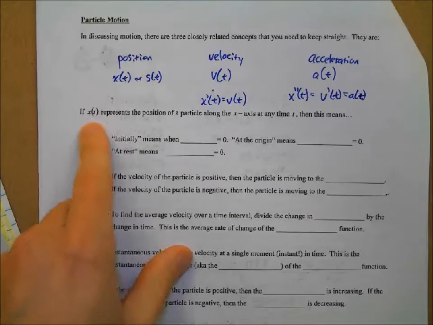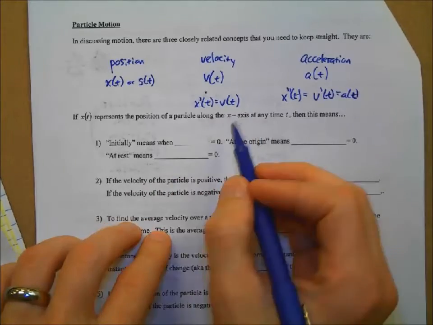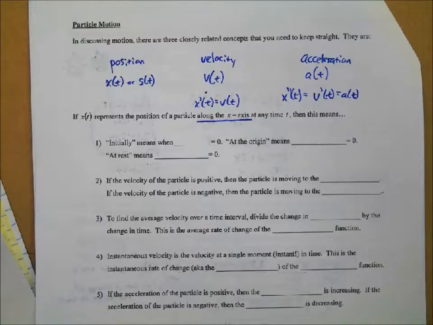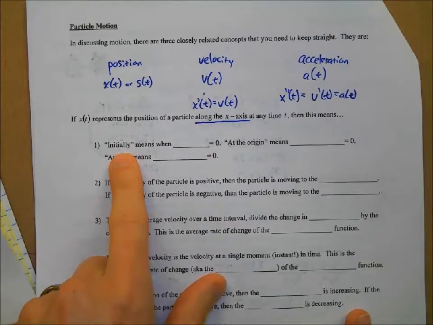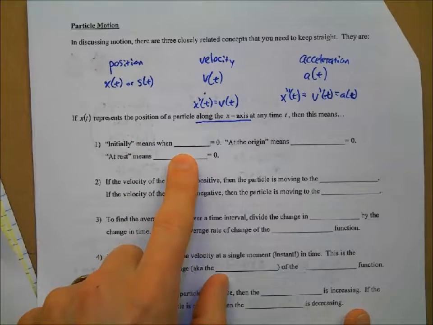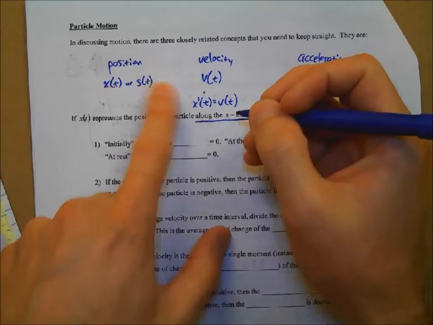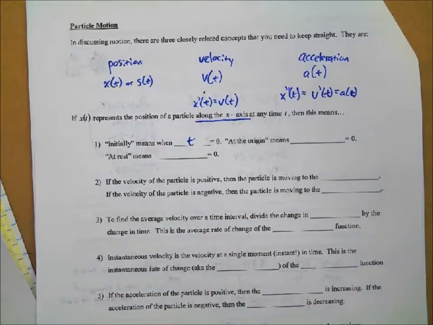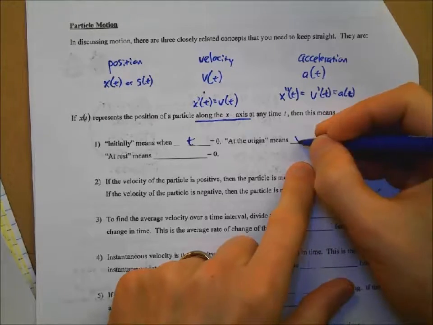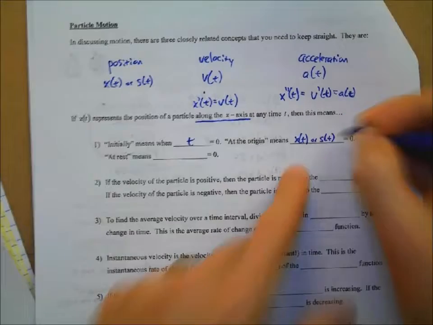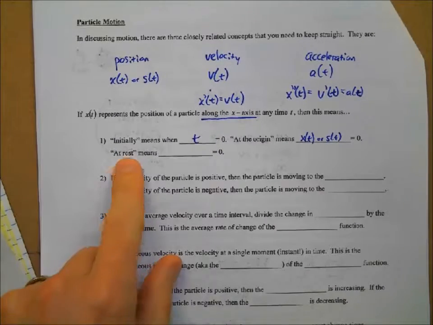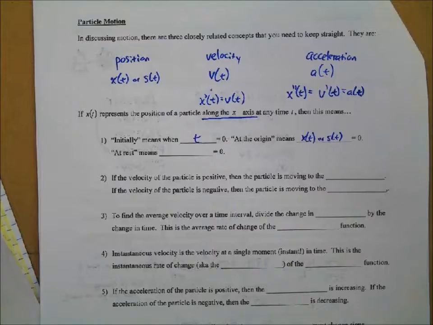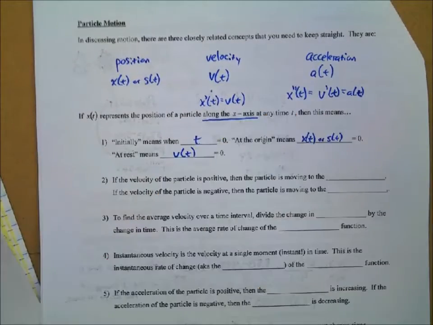Okay, so if x of t represents the position of a particle along the x-axis, and this is crucial, along the x-axis, sometimes it'll be along the y-axis and we'll have some subtle changes. But assuming the x-axis at any time t, if you see the word initially, that means when t equals 0. At the origin means x of t or s of t equals 0. If the particle is at the origin, its position is 0. At rest means which one of these is equal to 0? Velocity, right? If you're not in motion, then your velocity is 0.